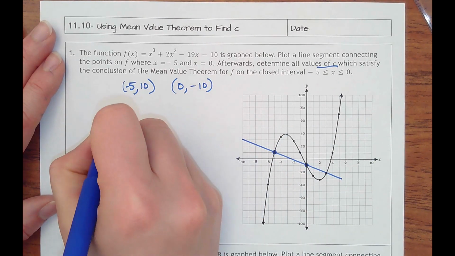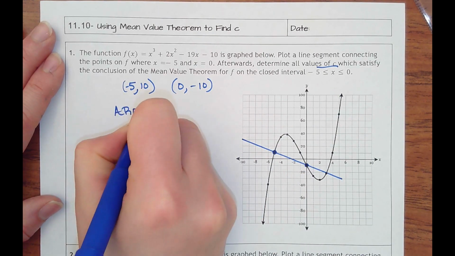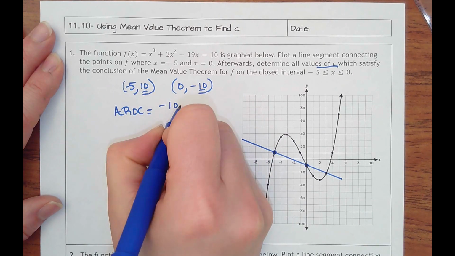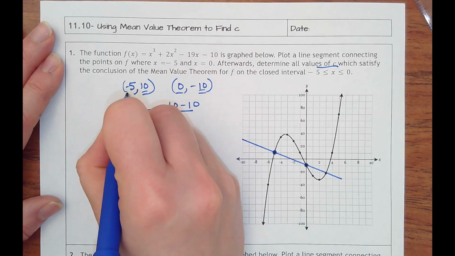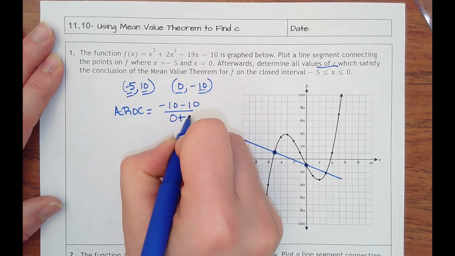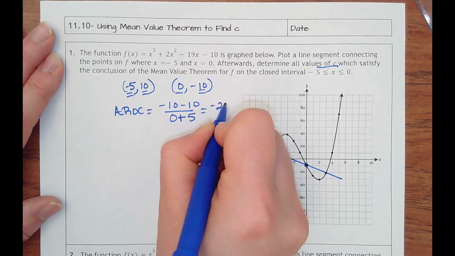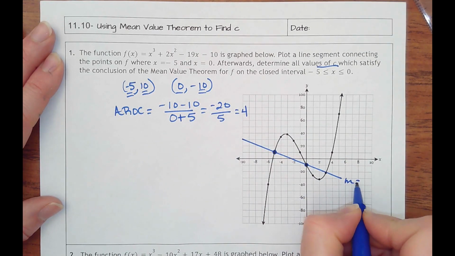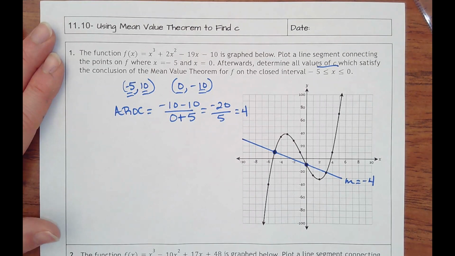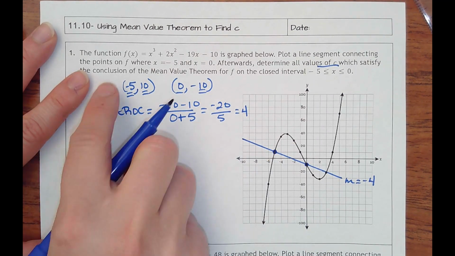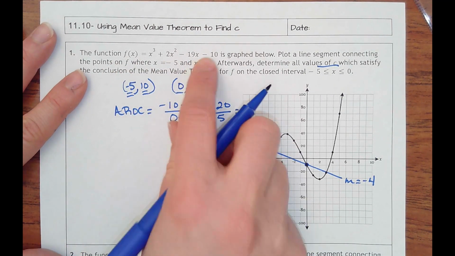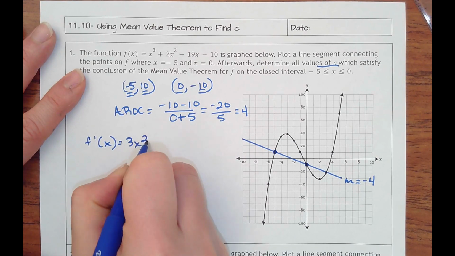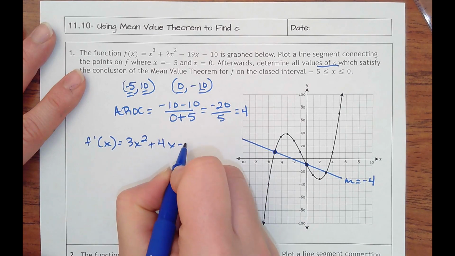What's the slope there? I'm going to use AROC to abbreviate. Remember, it's y2 minus y1 over x2 minus x1. So it'd be 0 minus -5, be -20 divided by 5, which is a slope of -4. That's what this line is decreasing at, -4 over 1. I need to then find the slope function. That means take the derivative. It gets 3x squared plus 4x minus 19.